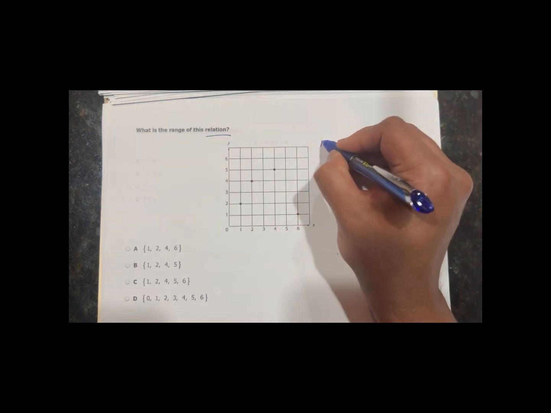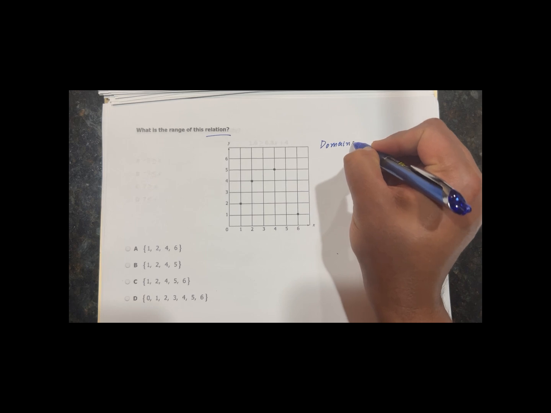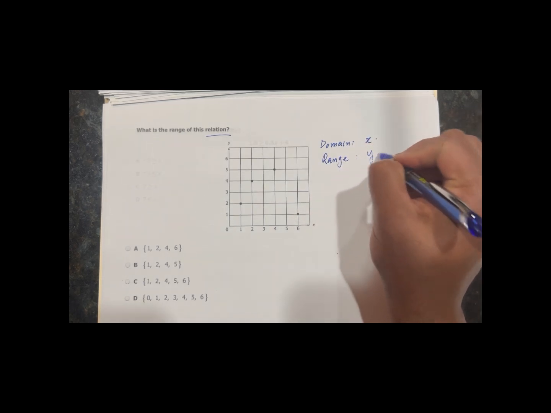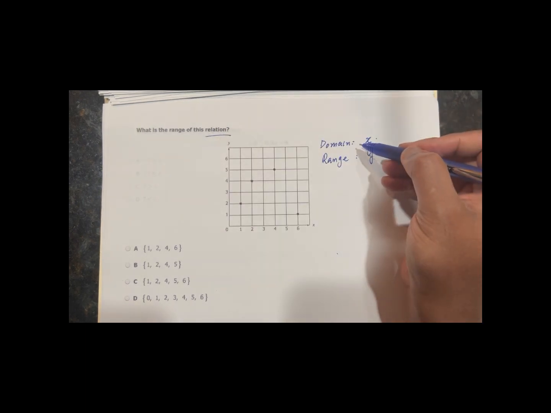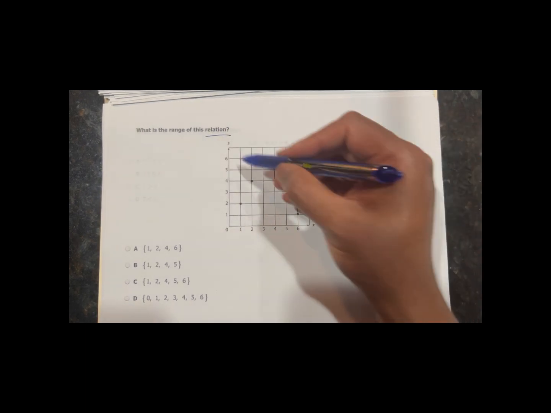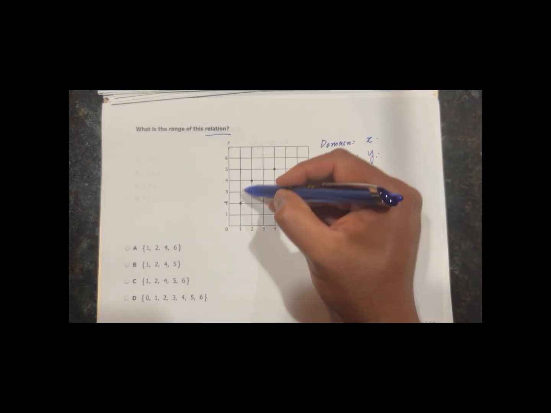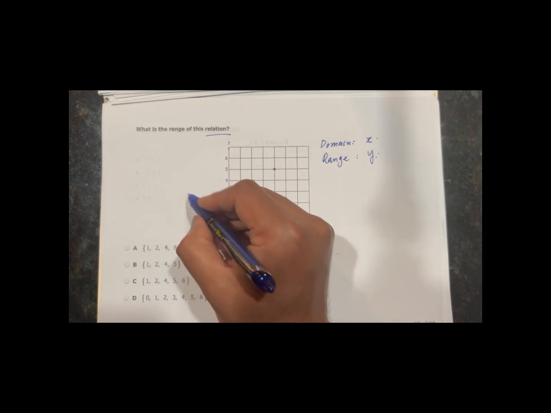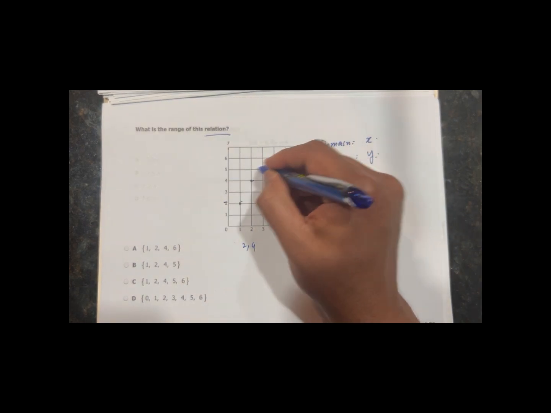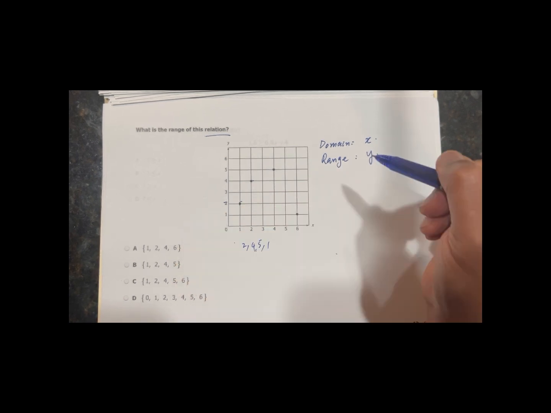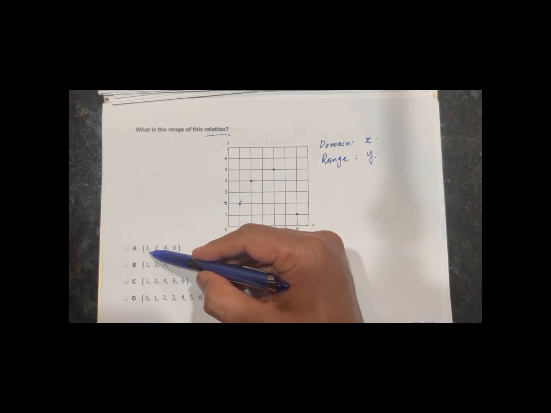What is the range of this relation? Remember, the domain in a function is basically your x coordinates. Range is basically your y coordinates. So if they're asking what is the range in this relation that you see here, range is all the y's. So I'm just going to write it down: 2, 4, 5, and 1. So 1, 2, 4, and 5.